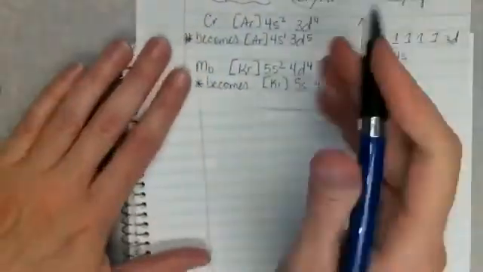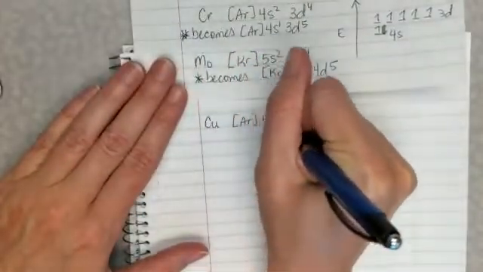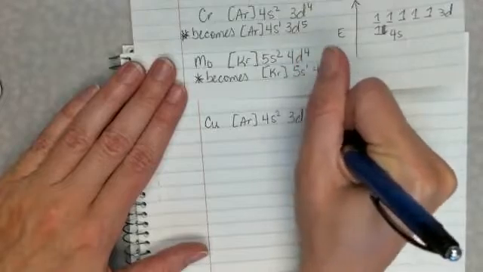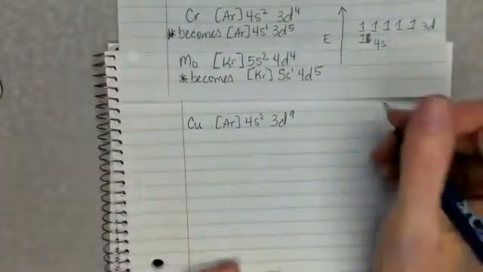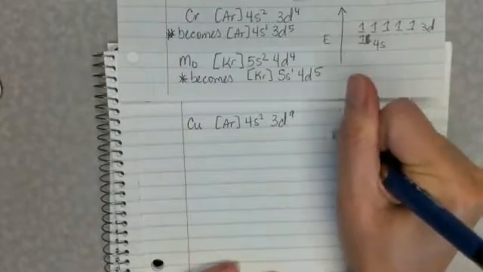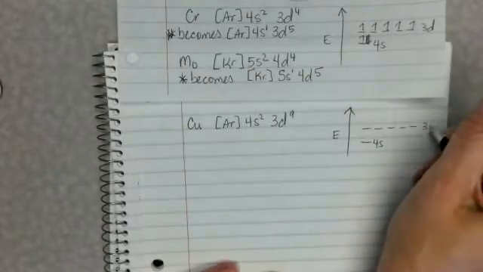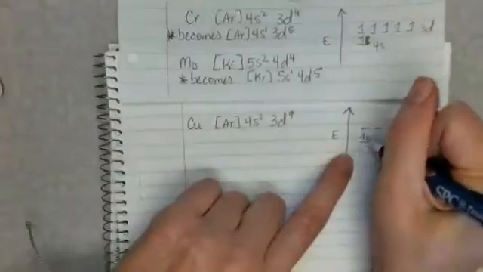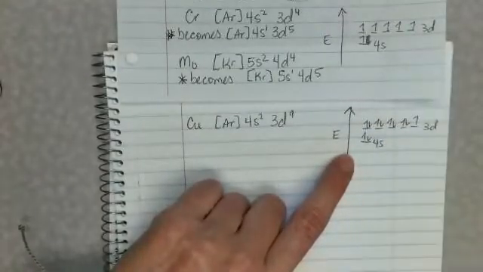All right, so on my next page, copper, and you can probably guess where this is going. Copper has an argon core, 4s2, 3d9. Now this one, when you have your energy scale, here's your 4s, 1, 2, 3, 4, 5. There's your 3d. And we start out paired, pair, pair, pair, pair, and then a single at the end.